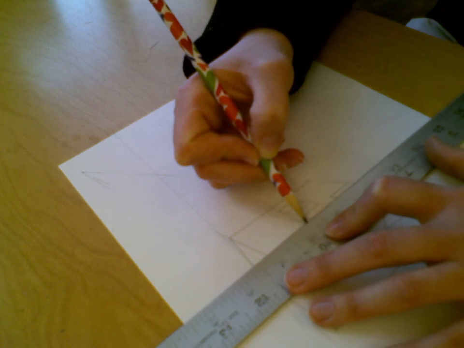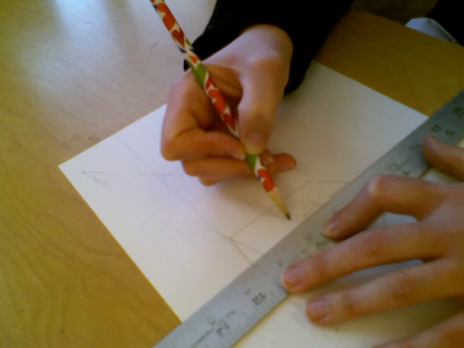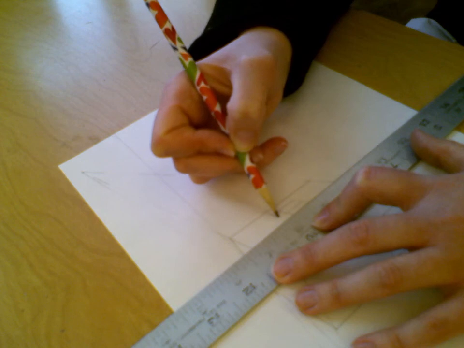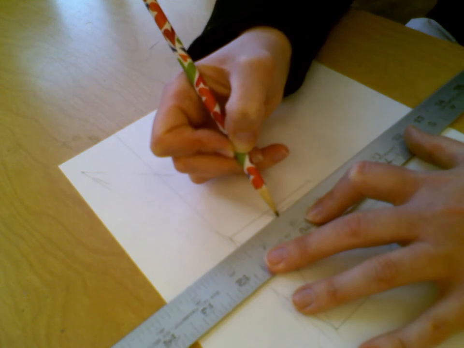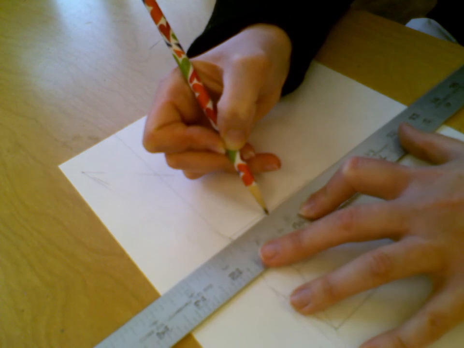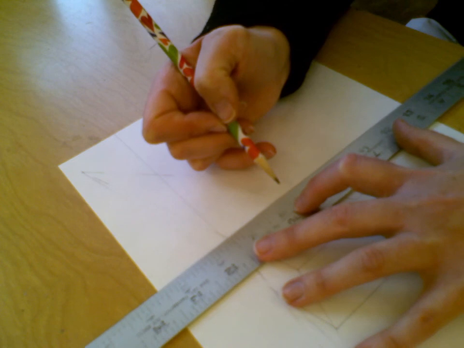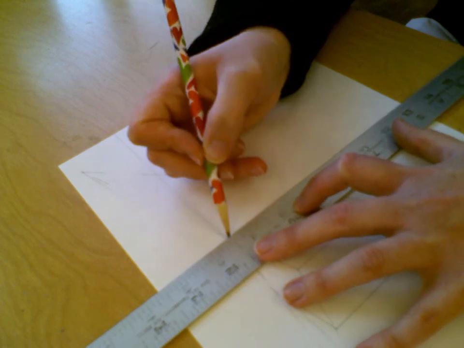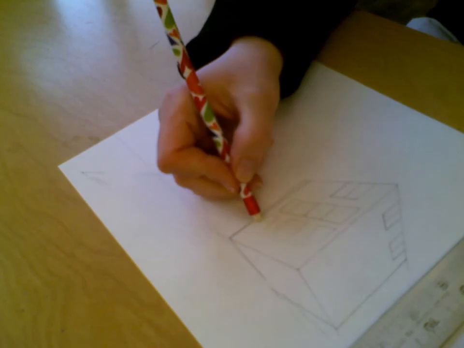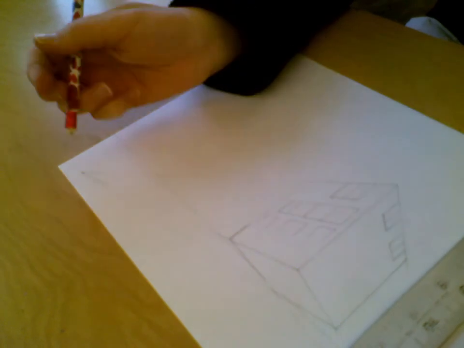Notice how I'm not picking up my ruler. I'm just sliding my ruler to the next end of the line so that way I can just continue having that parallel line without having to worry about double checking each time to make sure it's parallel. This line right here. Okay. And I found that that line was not parallel, so I'm going to fix it.